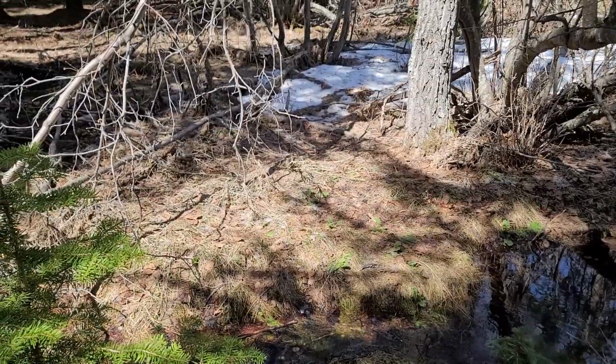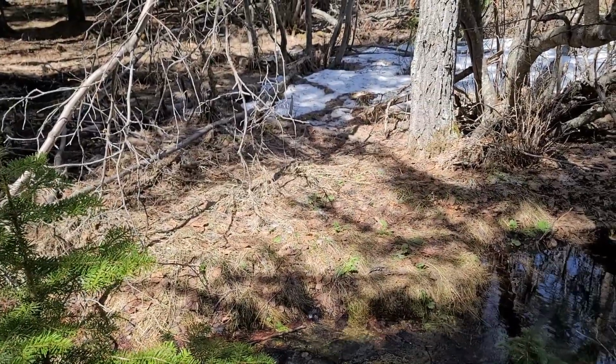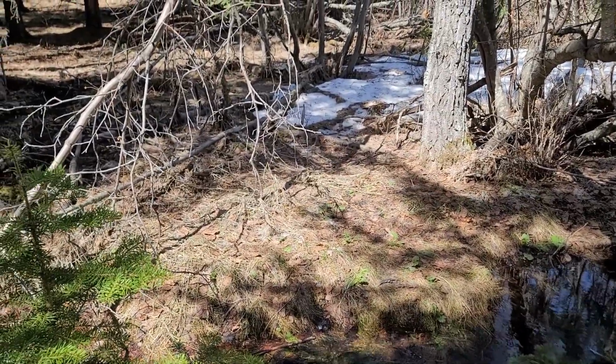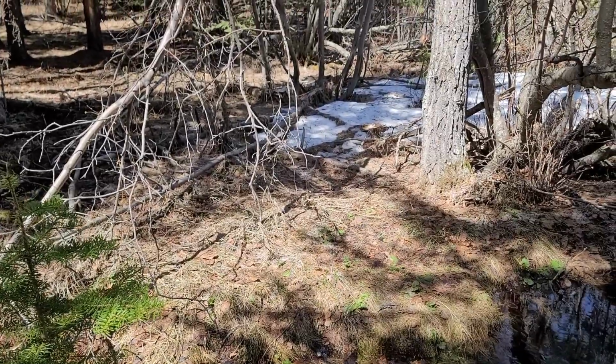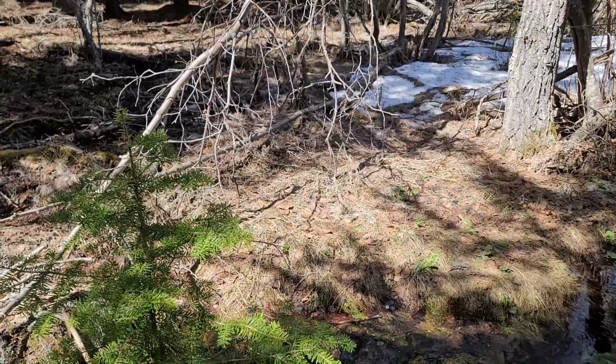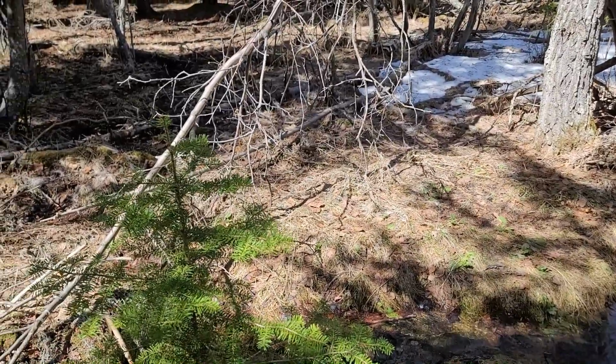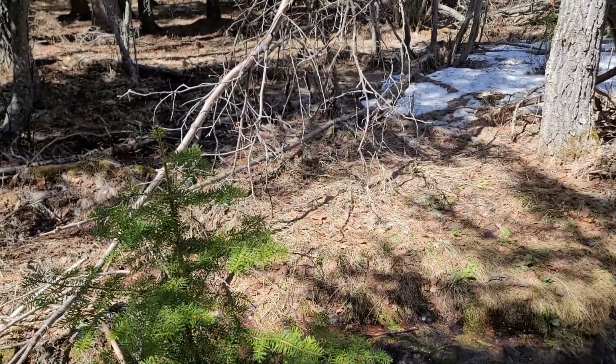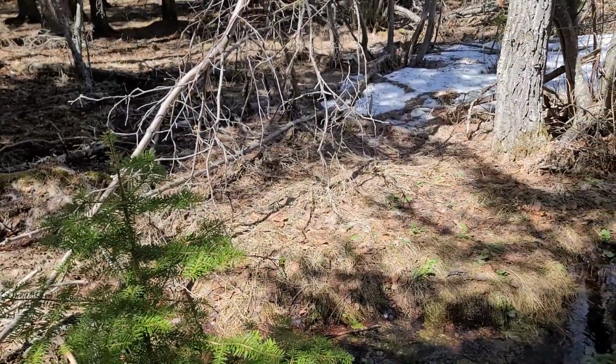And if I could put the message out there, these types of things are of such big importance to the entire ecosystem to have them intact and naturalized so that the water is doing its job.